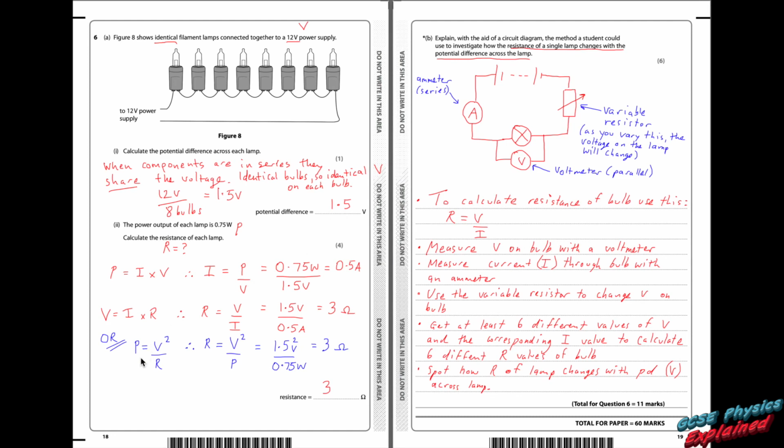Well, we could just use power equals V squared over R, rearrange that to get R, so take our voltage and square it and divide it by our power. 3 ohms. That's the easiest way of doing it. I've showed you here an alternative method just in case they wanted to know what the current was as well.